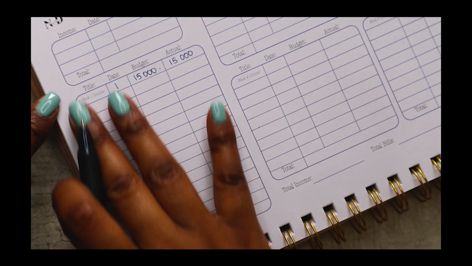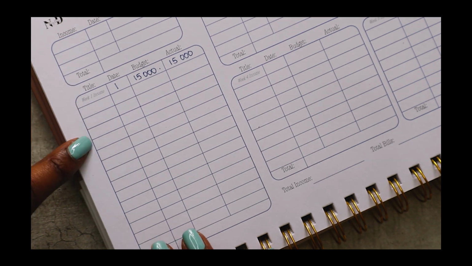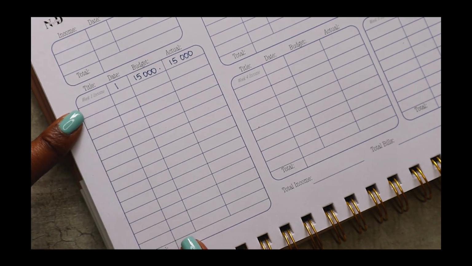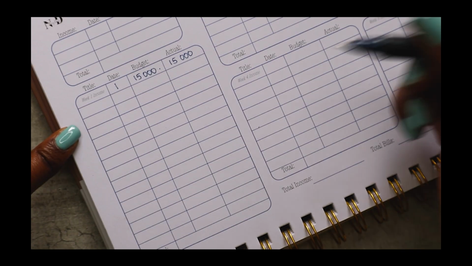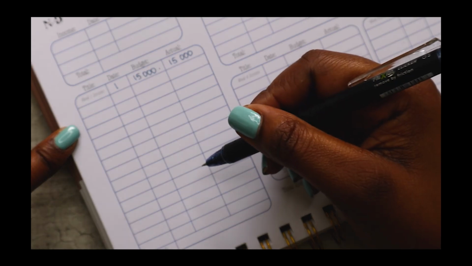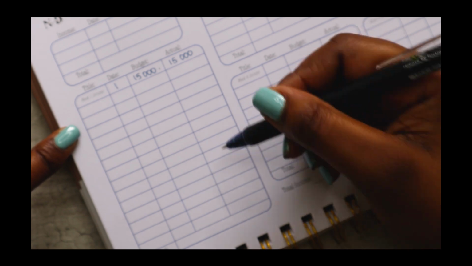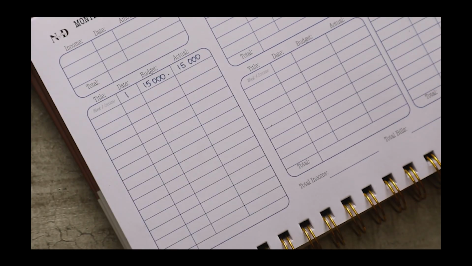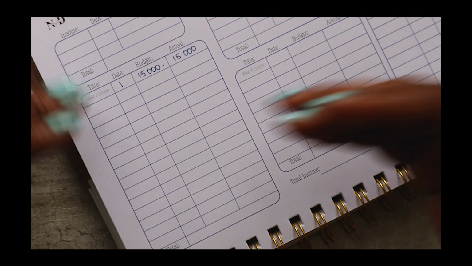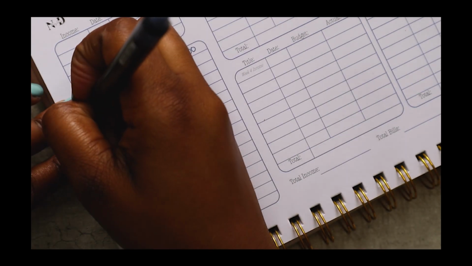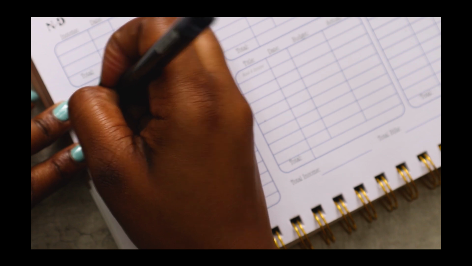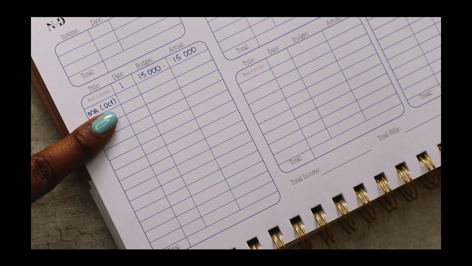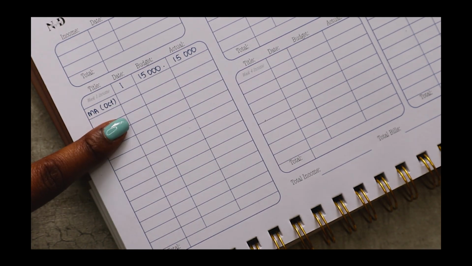Okay, so now I'm going to write down all the bills at the bottom over here. The first bill was the month ahead challenge. September rent is already paid, so now I am planning to be ahead for October. So I'm just going to put MA, which stands for month ahead, and then in brackets I'm going to put October, or OCT. So now you know that month ahead October will be done.